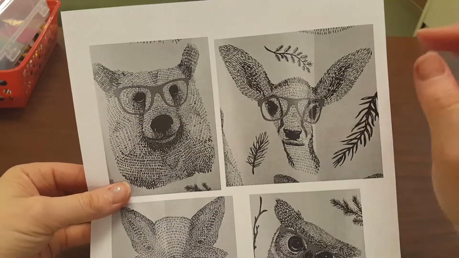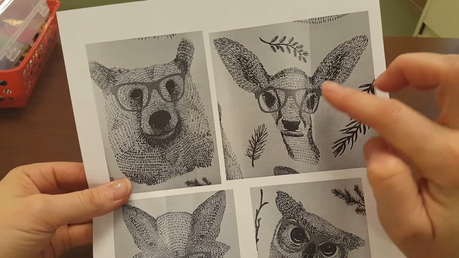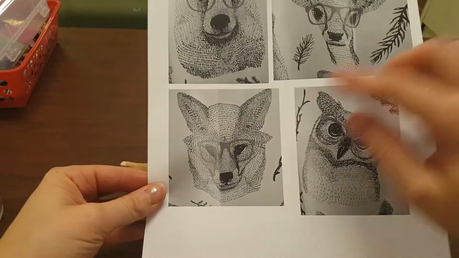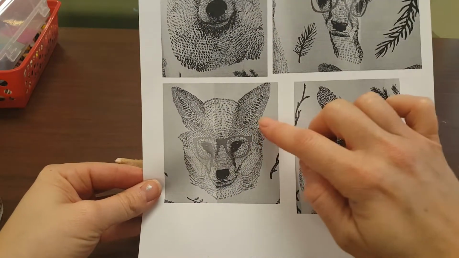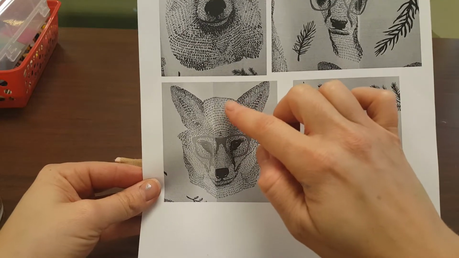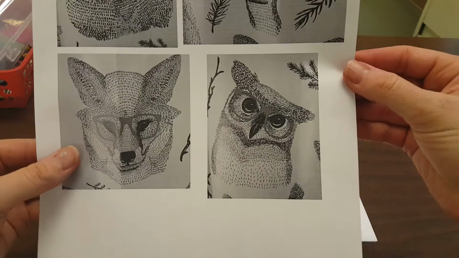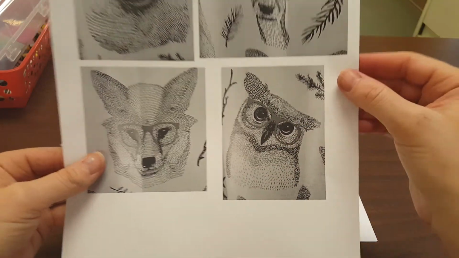If we look at the deer, the same thing. All of the shading is happening when the lines are closer together. And we can see that the lines go in multiple directions. The fox shows the different directions of the fur. We've got some vertical lines going here and some diagonals. Same with the owl. Okay, lines closer together are a little bit darker.